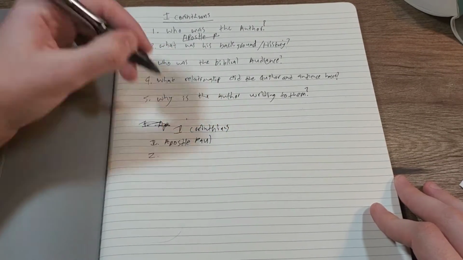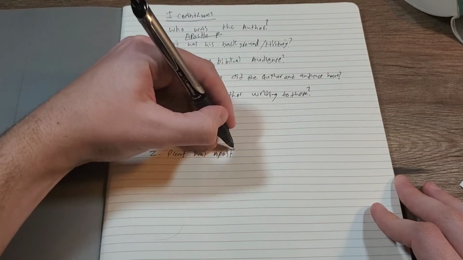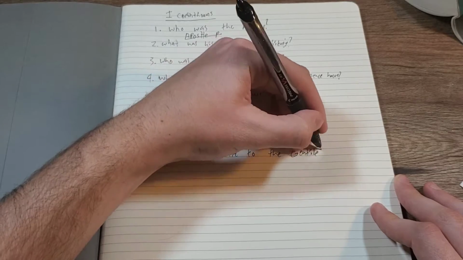What's his background? Well, the Apostle Paul was the apostle to the Gentiles. He had churches that started that had Jews and Gentiles, but he mainly started his ministry to serve the Gentile believers. And so we know that he planted many churches all over the Roman Empire in his ministry. And then third, we ask, who is the audience?